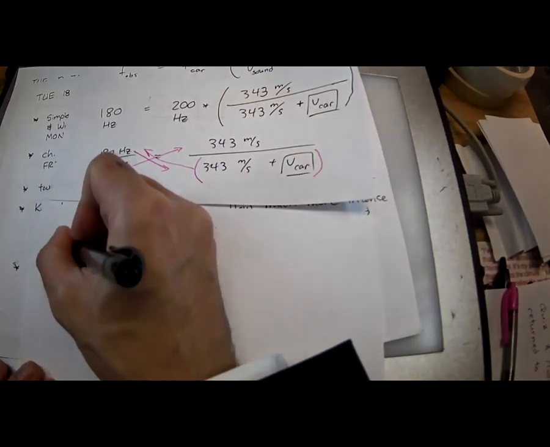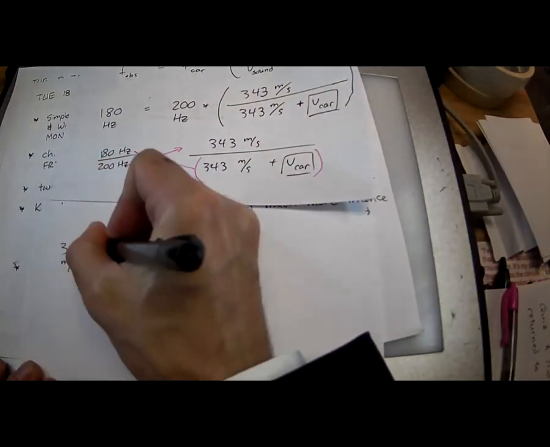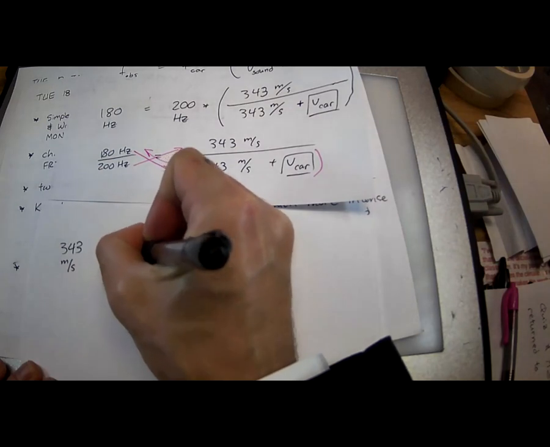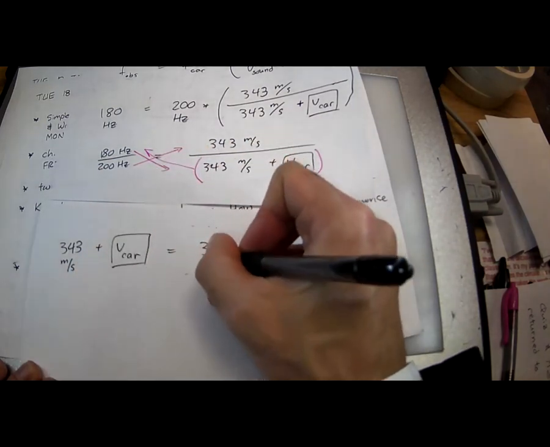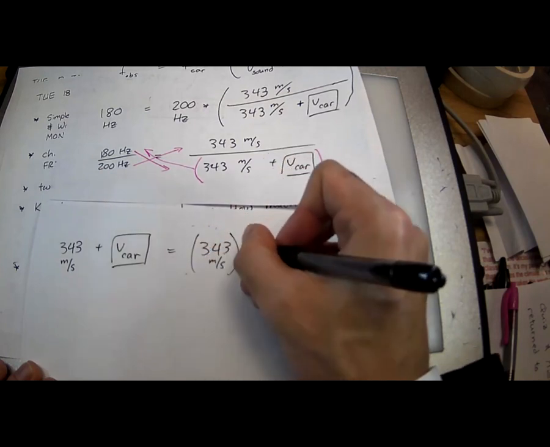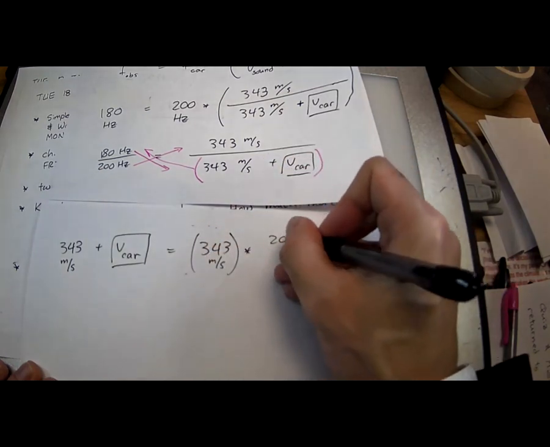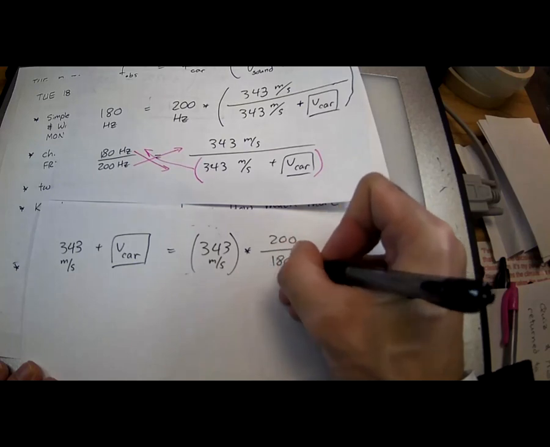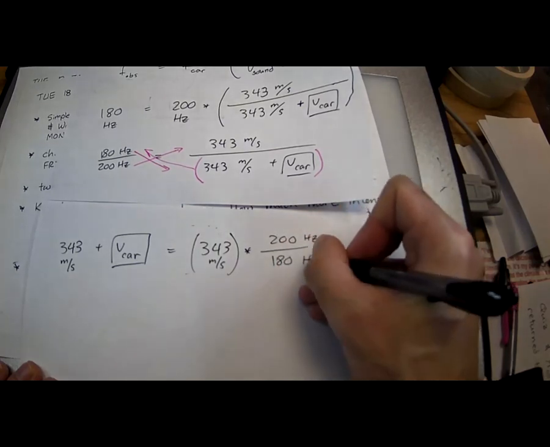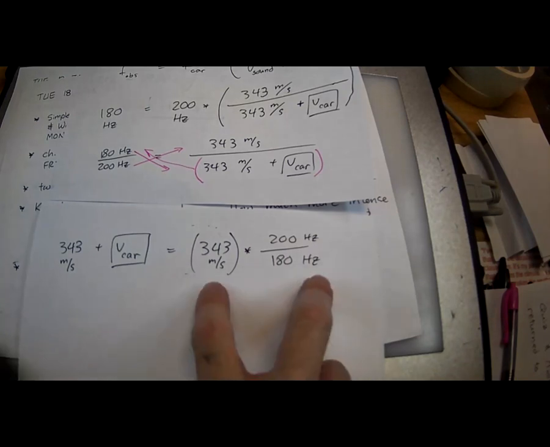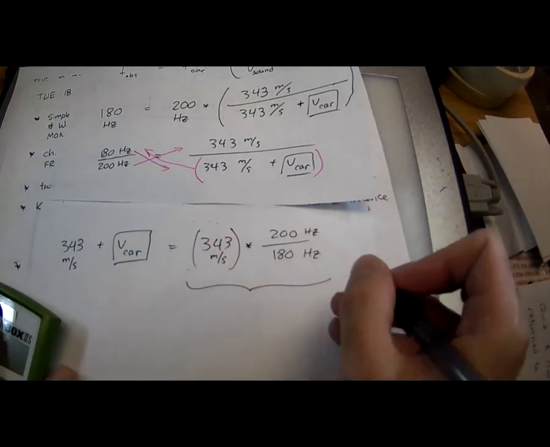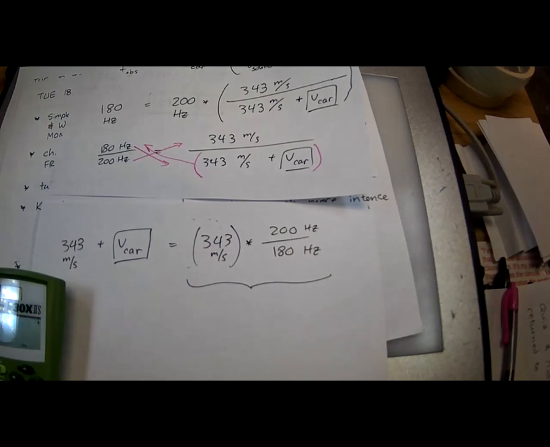So that means 343 meters per second plus the velocity of the car that we're solving for is equal to 343 meters per second multiplied by 200 over 180. The hertz cancel out anyway. Let me see what all this fun stuff over here is. What is 343 times 200 over 180?